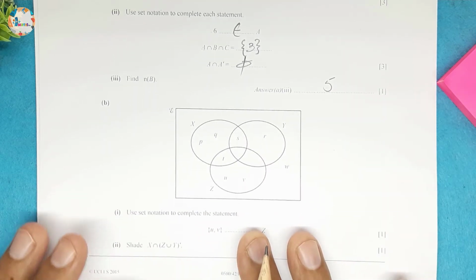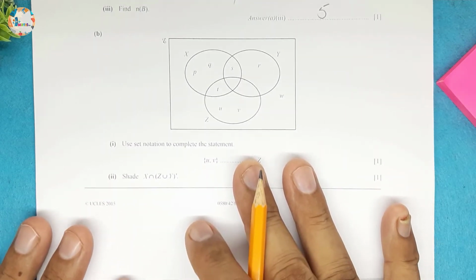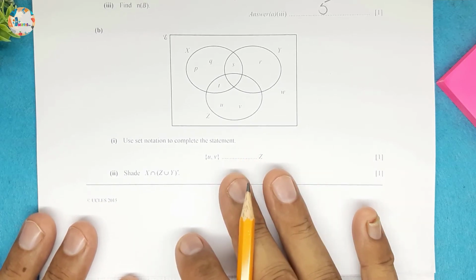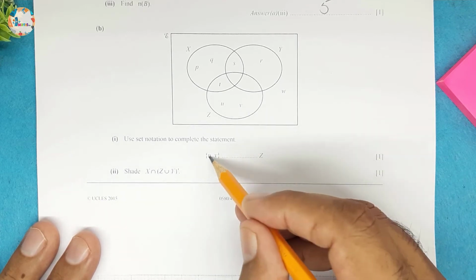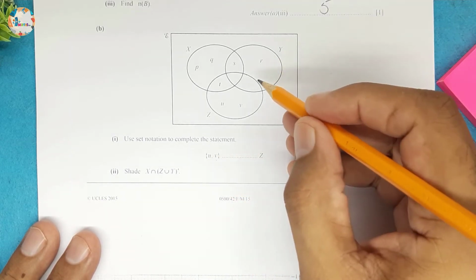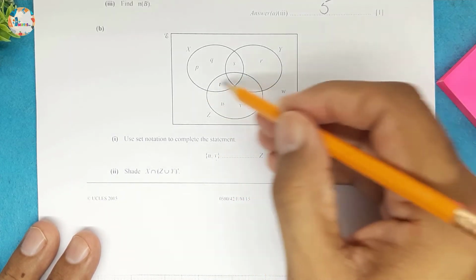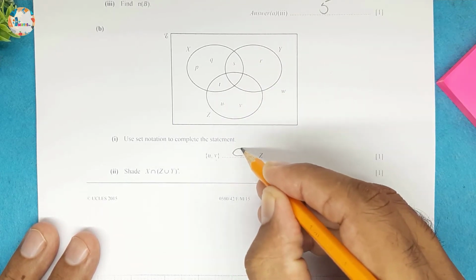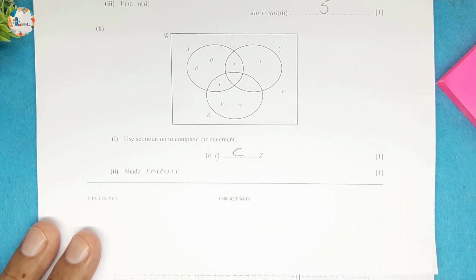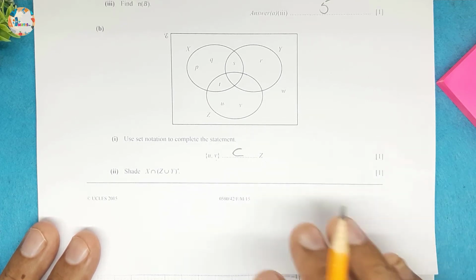This is done. Then B part, this Venn diagram is provided. Use set notation to complete the statement. We have to complete this. U and V are in Z, so we can write belongs to, is a subset basically. This one is a subset of Z. This is what we can write.